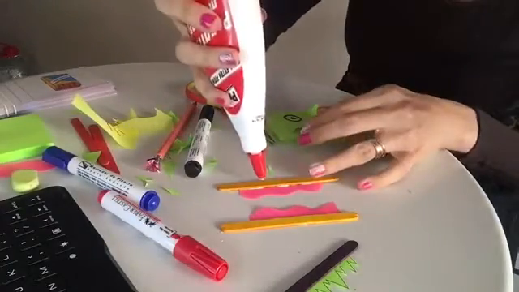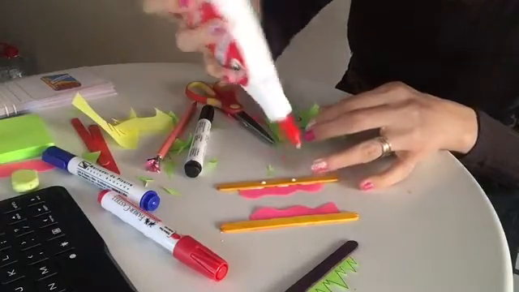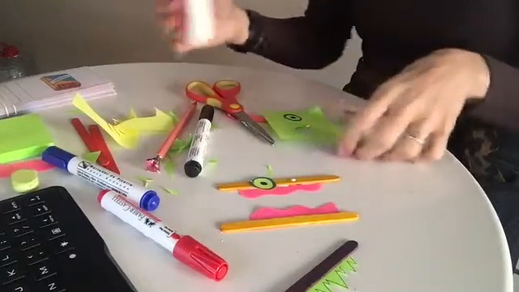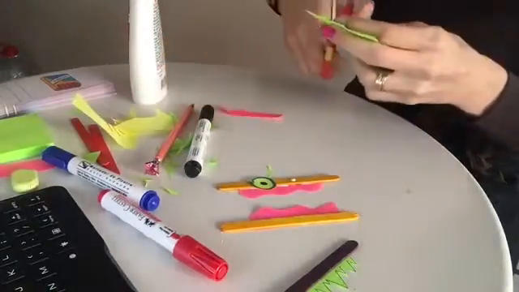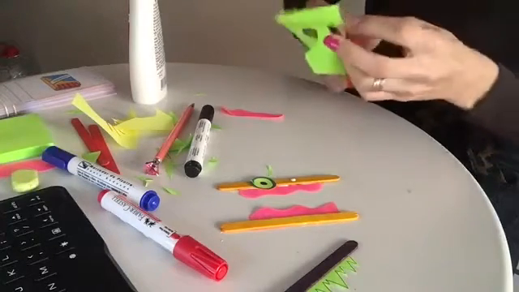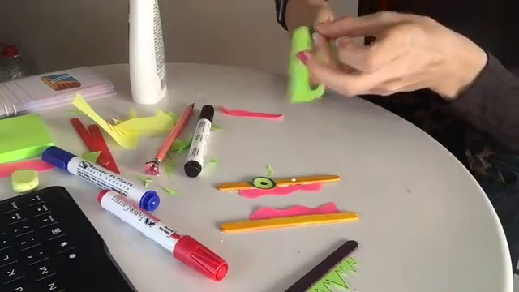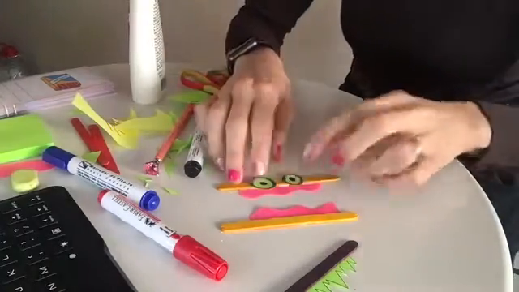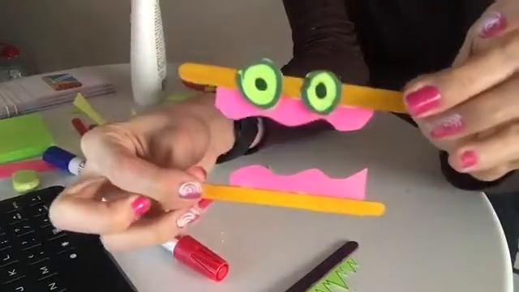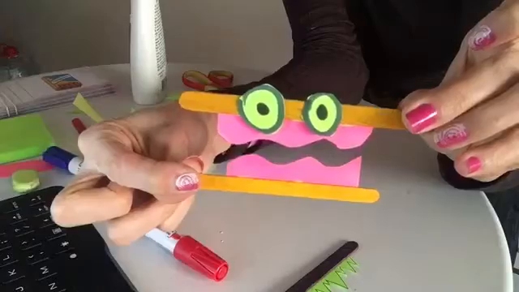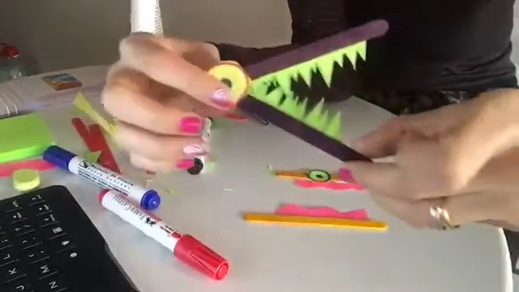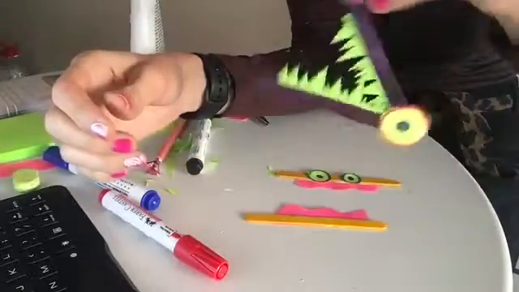So here, that's the first eye. And the second one, like this. So that's the equal sign. And this one, it's the greater than and less than.